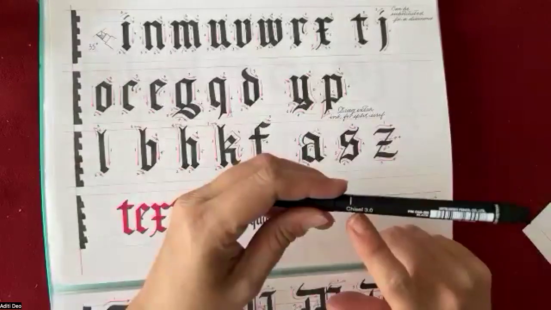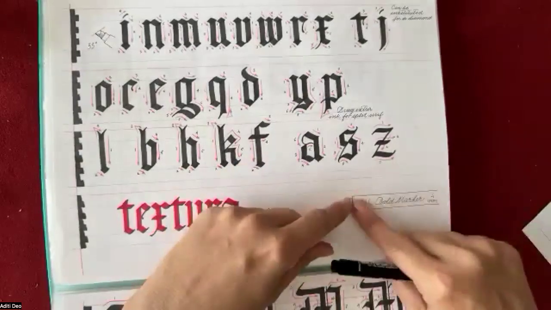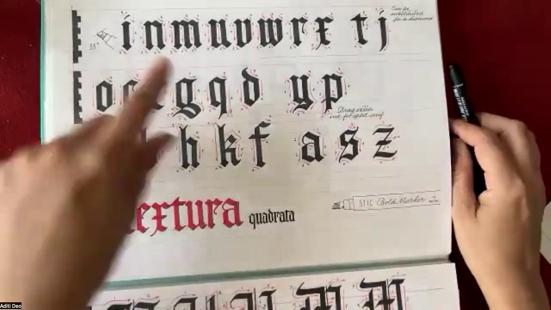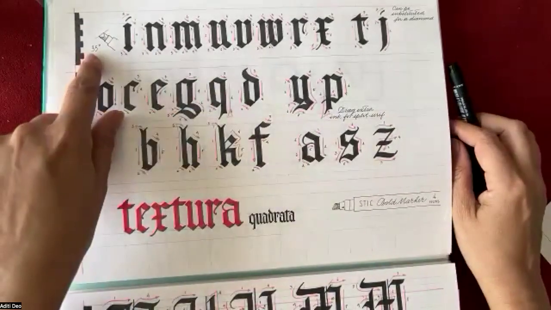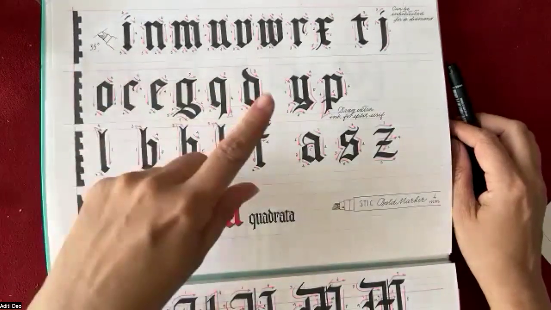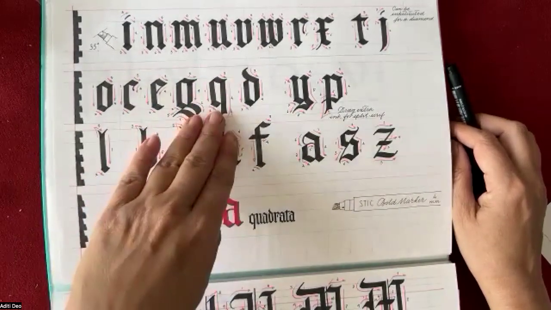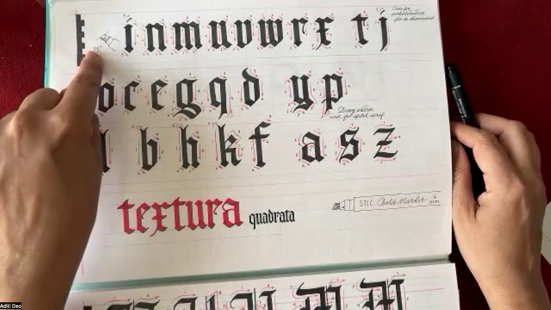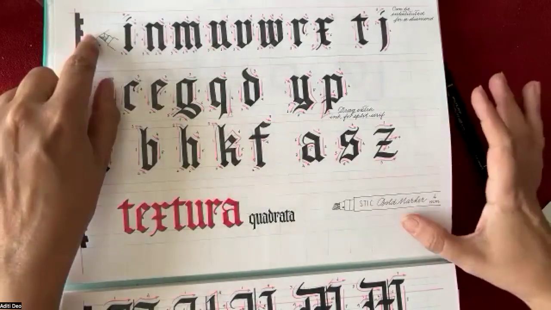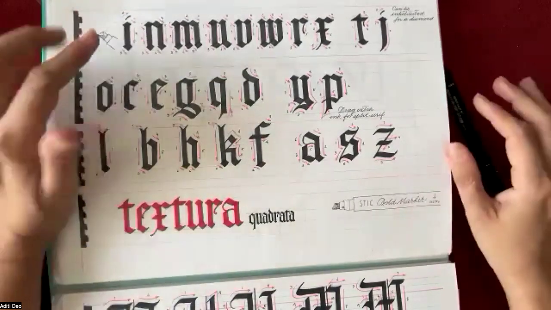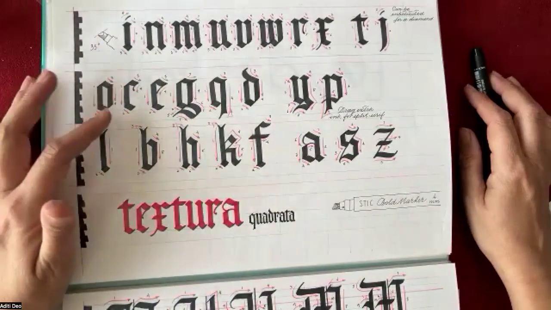So in this case, this will be chisel 3.0. So I need to write that. And this script was made using a 35-degree angle, but the one that I've recommended for you is the same strokes in a 45-degree angle. So mention that as well. You need to have these two in place so that you can practice next time.